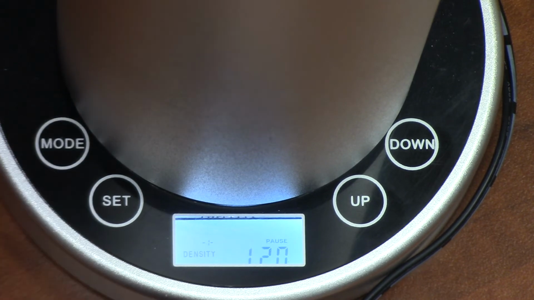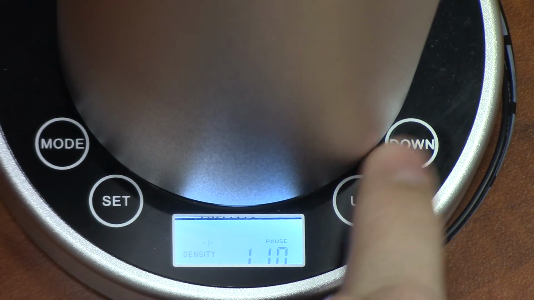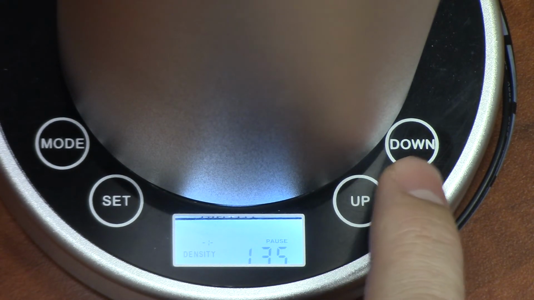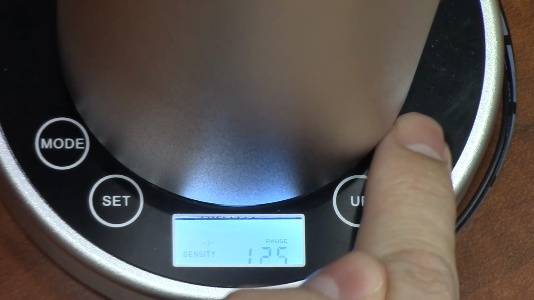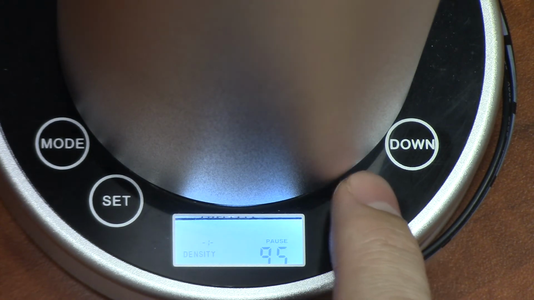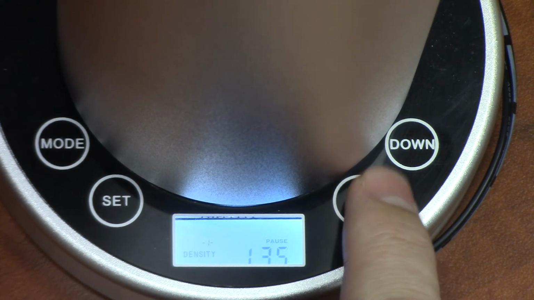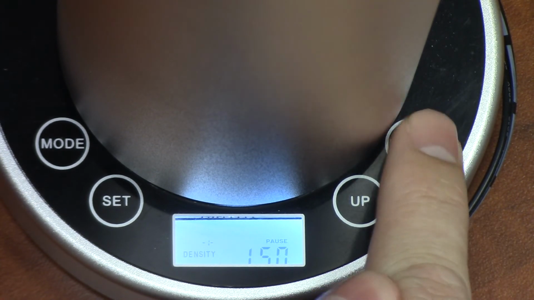Press mode again. And this is going to be your intervals between sprays. This is going to be 120 seconds between each spray. And we're going to use the up and down arrows to adjust that. So for a more intense fragrance, we're going to want a shorter interval between each spray. For a less intense fragrance, we're going to want a longer interval between sprays. So for this experiment, we're going to do 120 seconds.